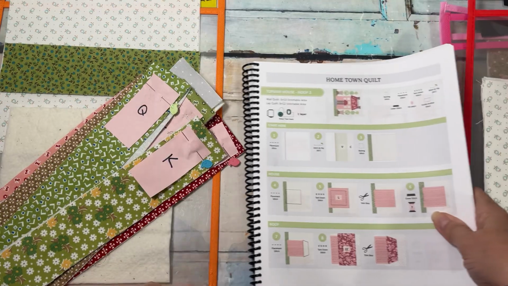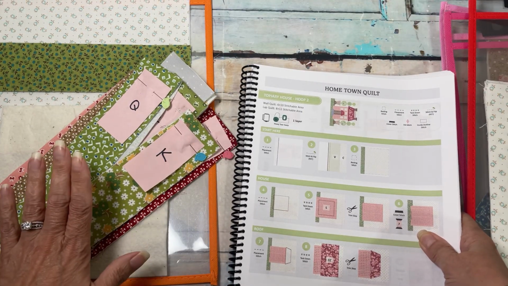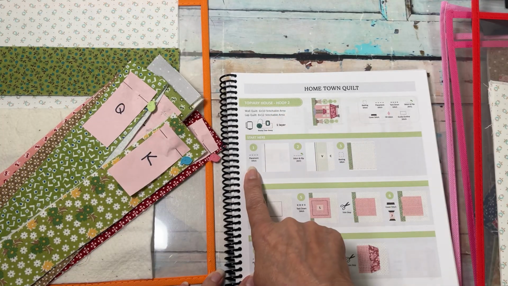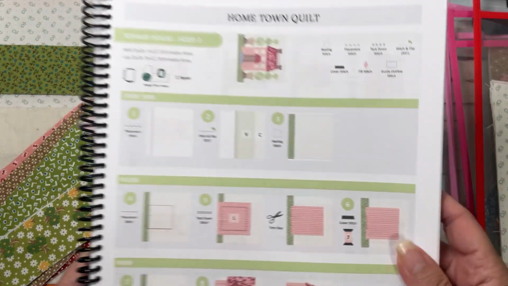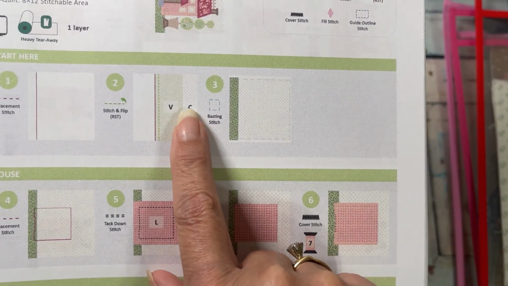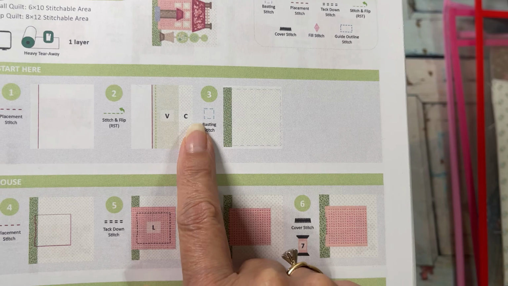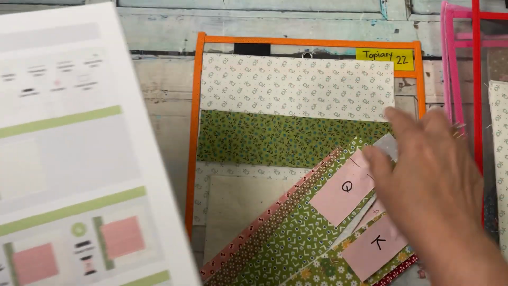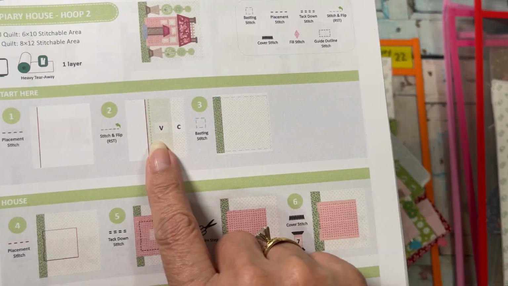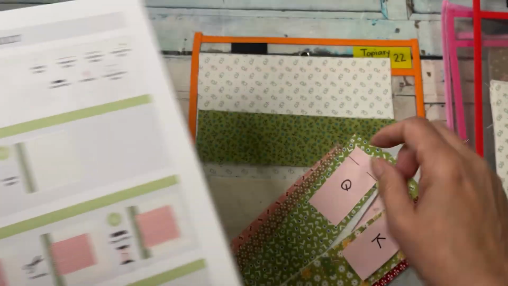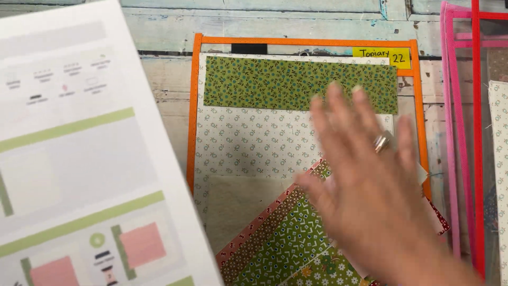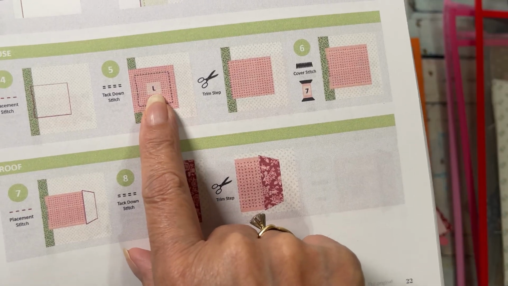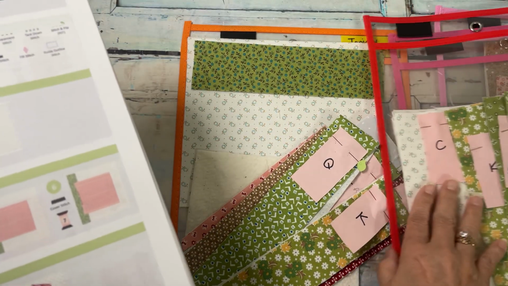The way that I am finding out what I need for the house blocks is I will turn to the house that I'm working on, and in the directions, it lists the letter of the fabric. So for example, when I start the block, it's going to be fabric C, which is the background, and the grass fabric, and in this case, it is fabric V. And then I'll just look at the next fabric that they list, which is L. So I would go to my packet.